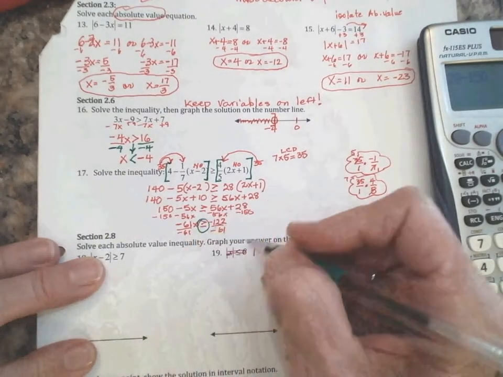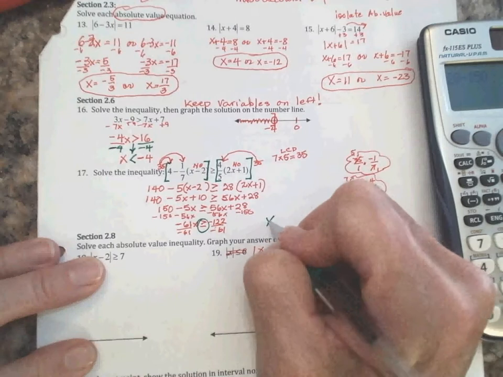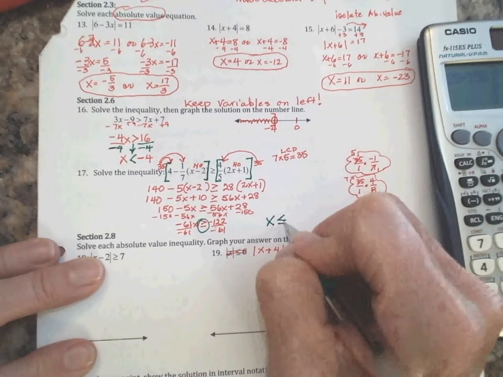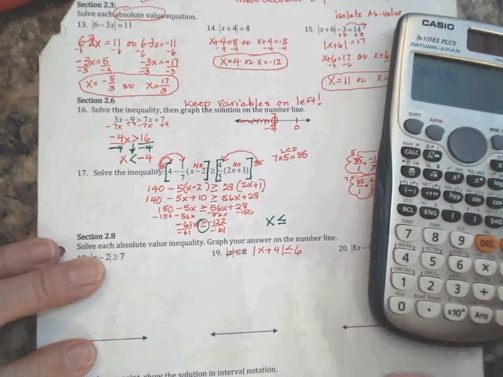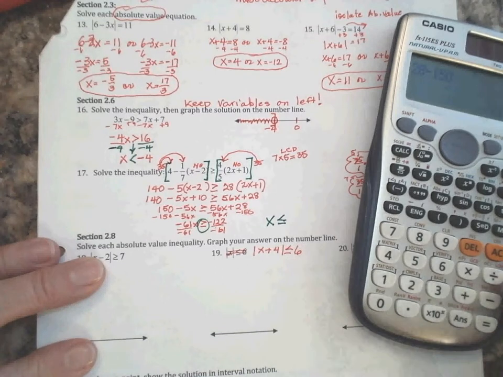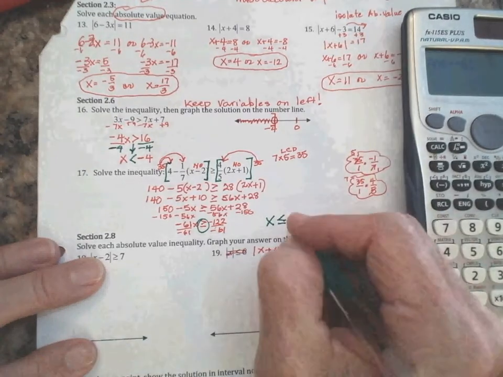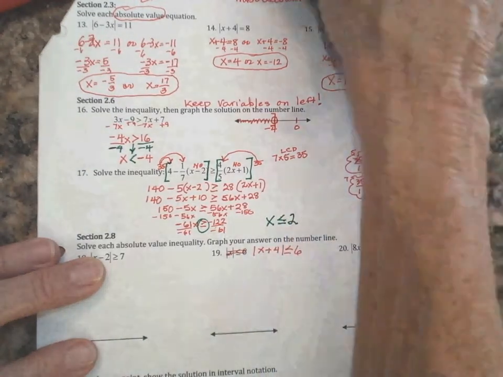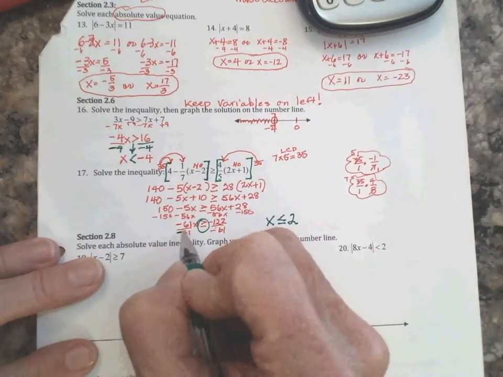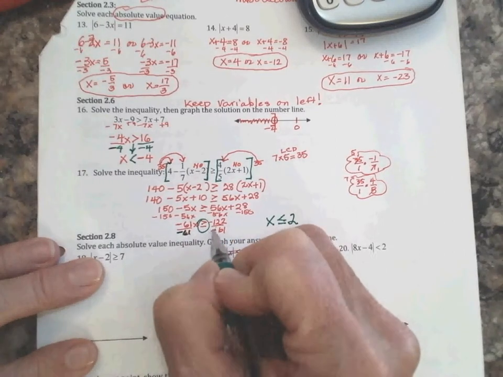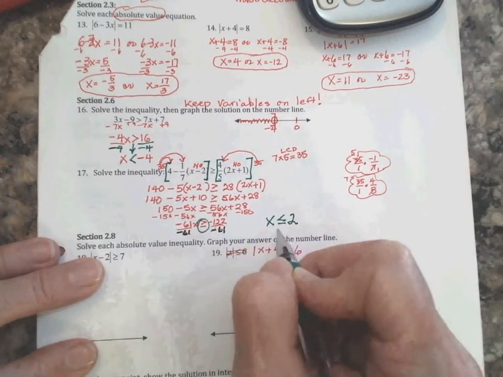What happens when I divide by a negative? My symbol's going to flip around. So this symbol has to change right here. So I'm going to have x less than or equal to 122 divided by negative 61. Comes out to be positive 2. So there's my correct answer.